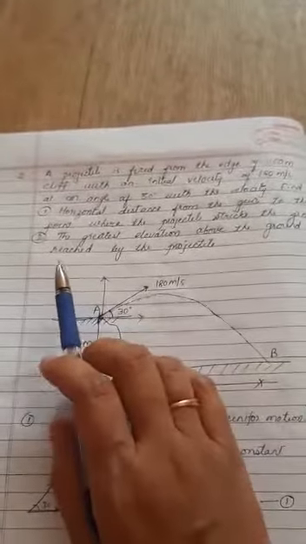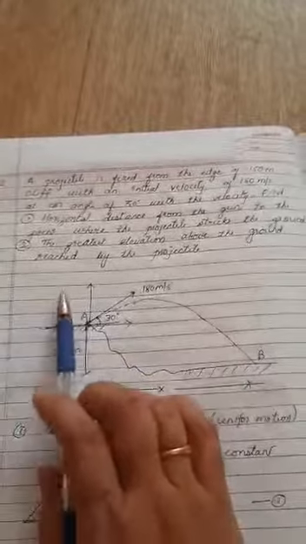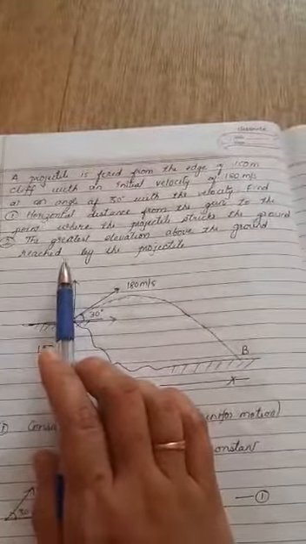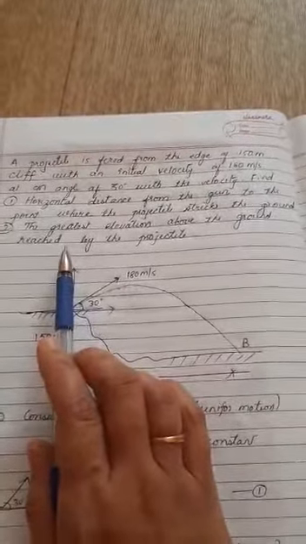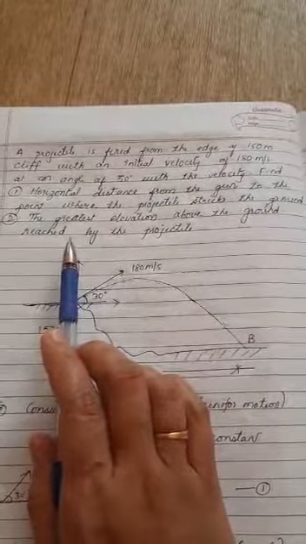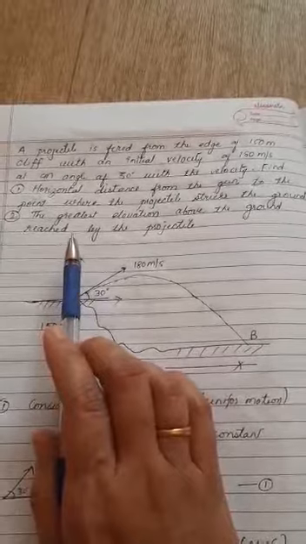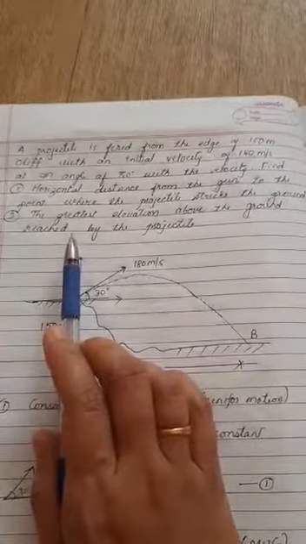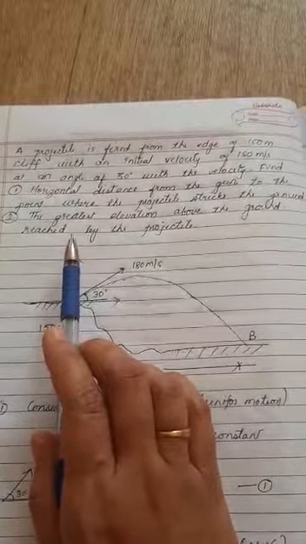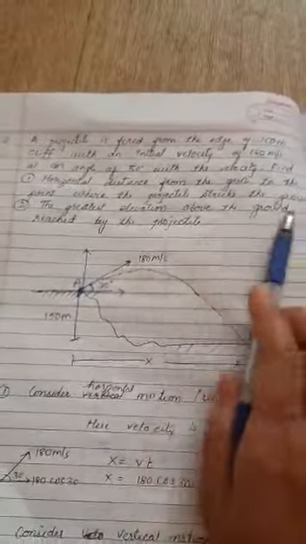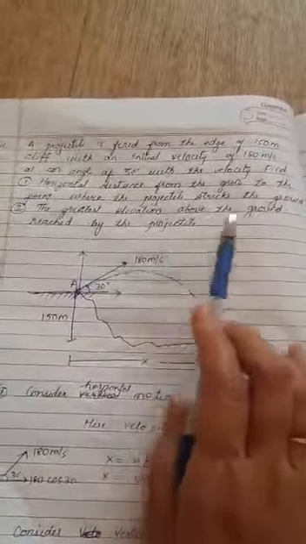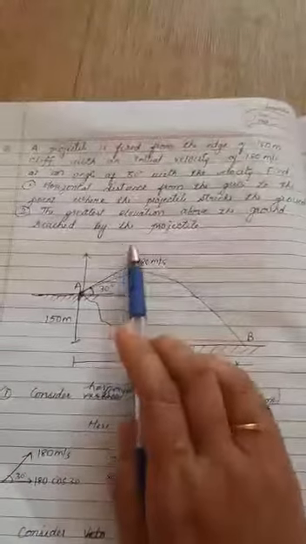I will just read this question. A projectile is fired from the edge of a 150 meter cliff with an initial velocity of 180 meter per second at an angle of 30 degree with the horizontal. Find the horizontal distance from the gun to the point where the projectile strikes the ground and the greatest elevation above the ground reached by the projectile.